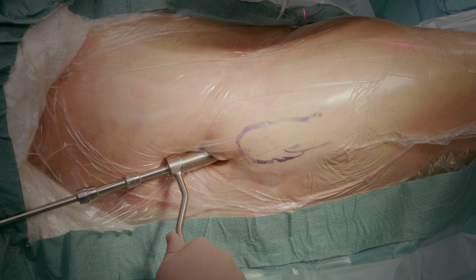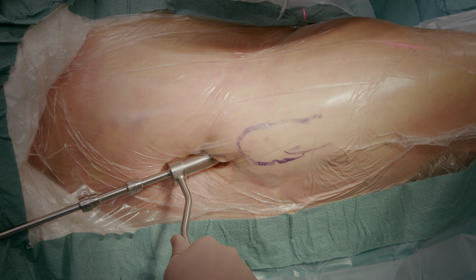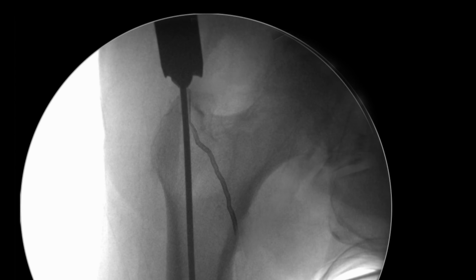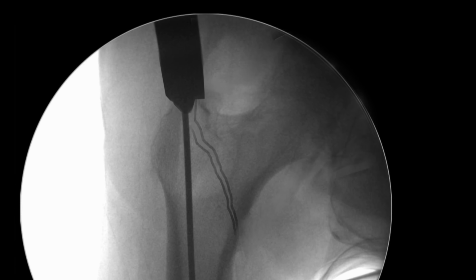First, we check that the reamer is in the right place and take an image. It's important to note that in a trochanteric fracture, the fracture often reaches the tip of the trochanter, and strong pressure should not be applied during reaming. Reaming with substantial pressure may start spreading the fracture fragments apart and dislocate the fracture.